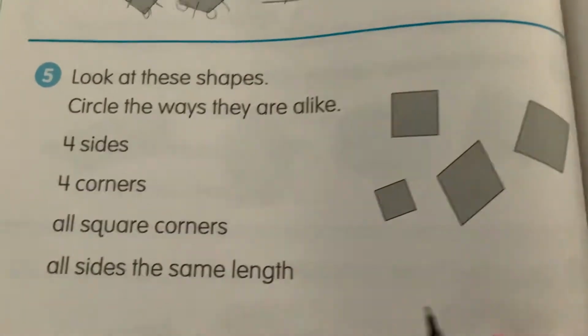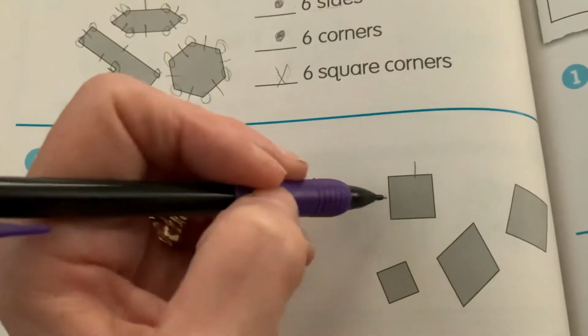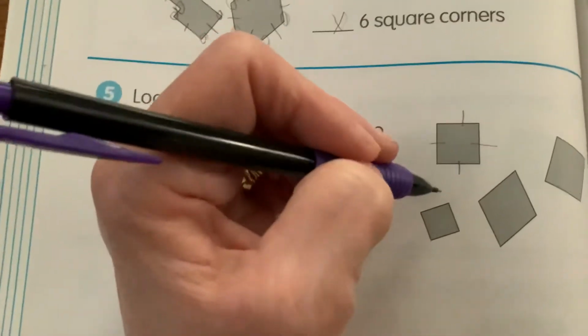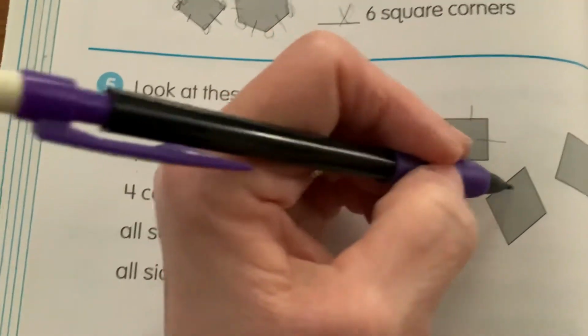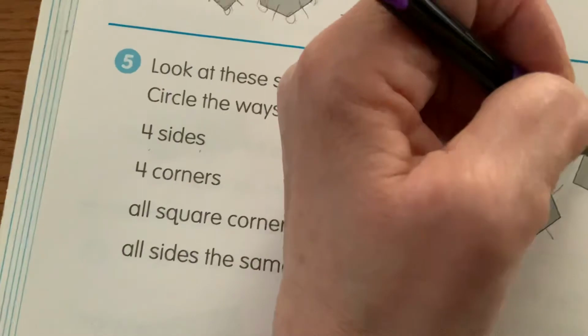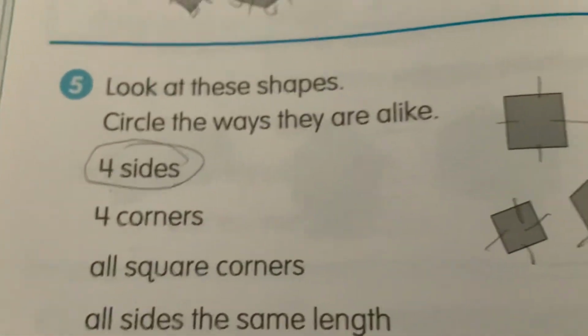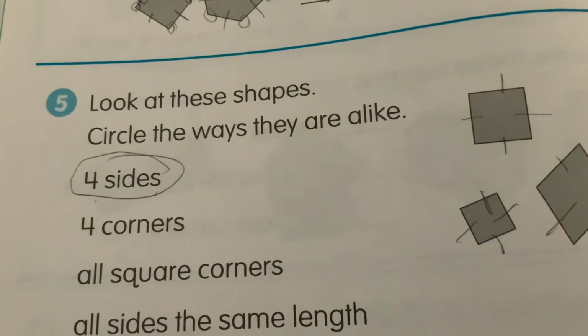Okay, it says look at these shapes. Circle the ones that are alike. Do they all have 4 sides? Well, if we look at them, 1, 2, 3, 4. 1, 2, 3, 4. 1, 2, 3, 4. And this one, it's kind of a corner, can't get to it, 2, 3, 4. And that one has 4. So they do all have 4 sides. Do you remember the word for something that has 4 sides? Those are quadrilaterals. So these are all quadrilaterals.